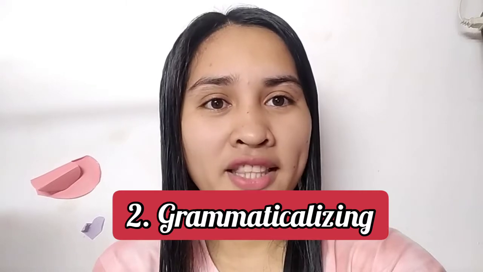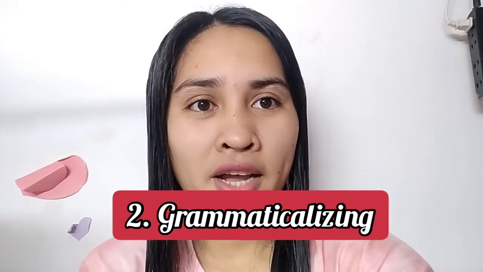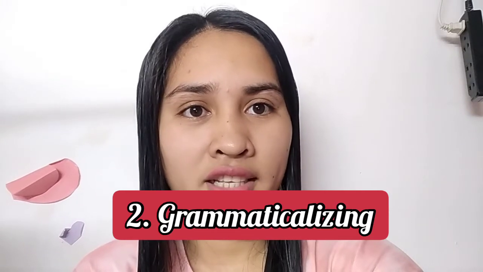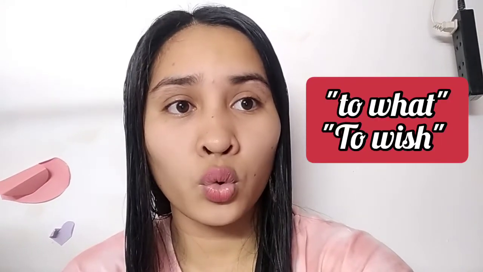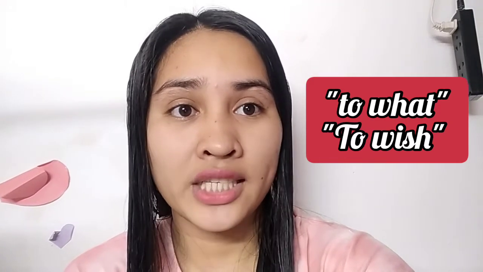And now, let us proceed to the second key term, which is grammaticalization. It is the process by which grammar is created. More narrowly, it is defined as the development from lexical to grammatical forms, and from grammatical to even more grammatical forms. For example, the Old English verb willian, to want or to wish, has become the modern English auxiliary verb will, which expresses intention or simply futurity.